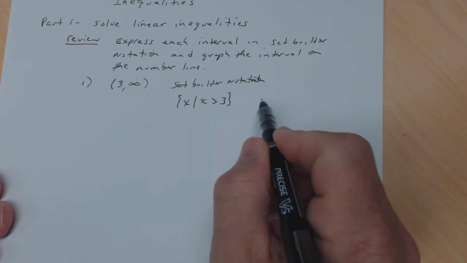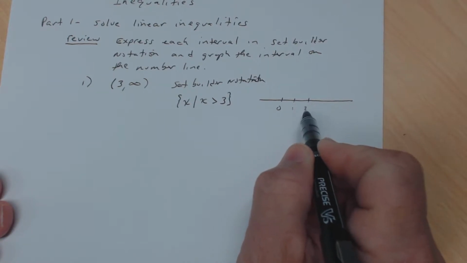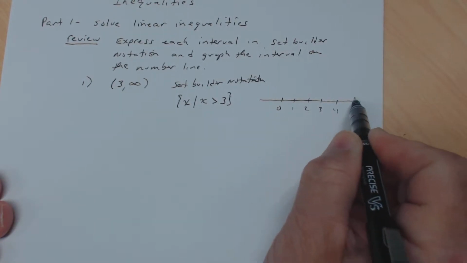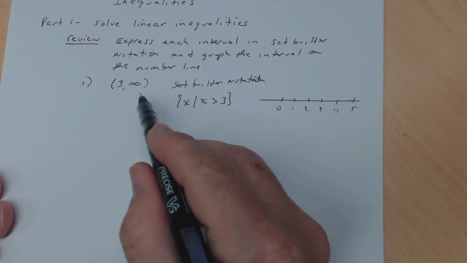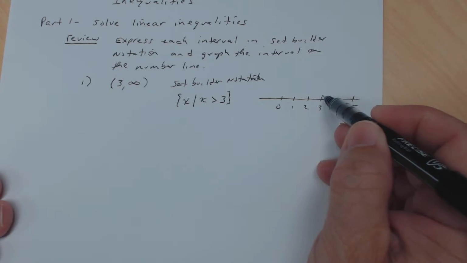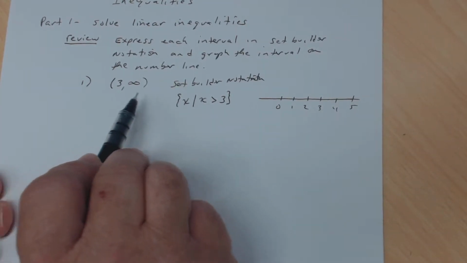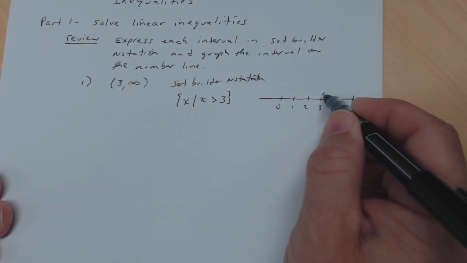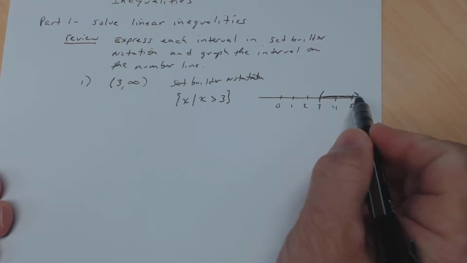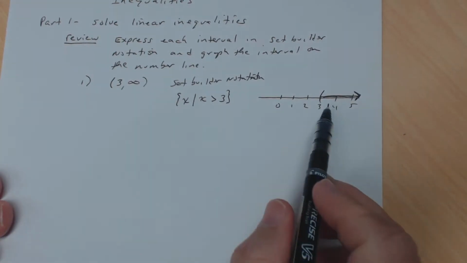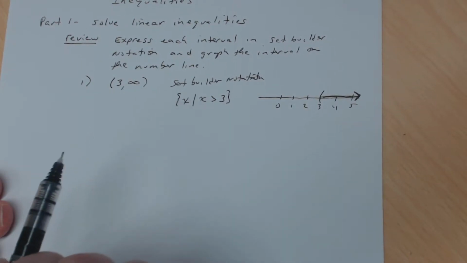All right, now on the graph, if this is 0, 1, 2, 3, 4, 5, since I'm starting at 3, but 3 is not a solution, and I'm going from 3 to infinity, so any number to the right of 3, I'm going to put parentheses on 3, and then shade to the right with an arrow. So that's the graph of this interval, and that's the set builder notation of this interval.